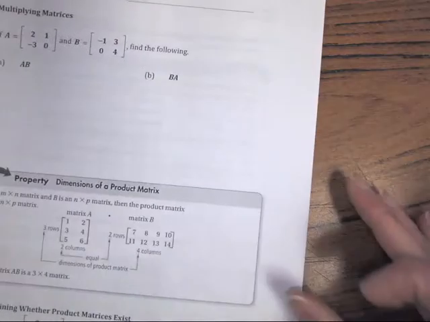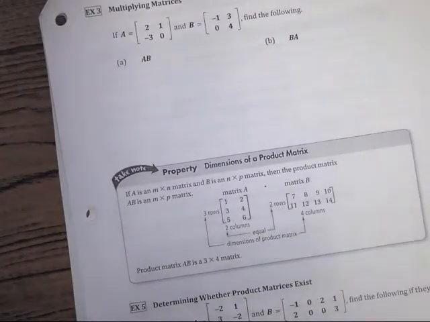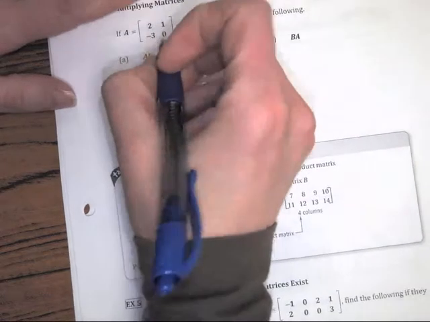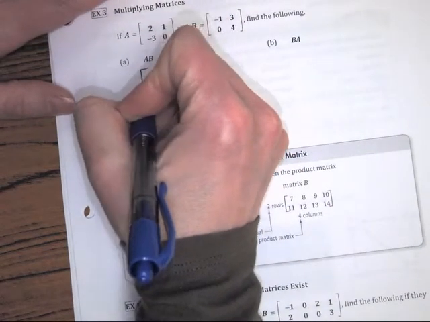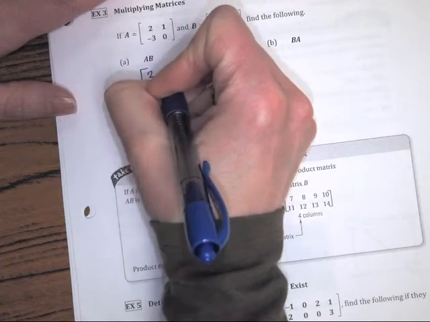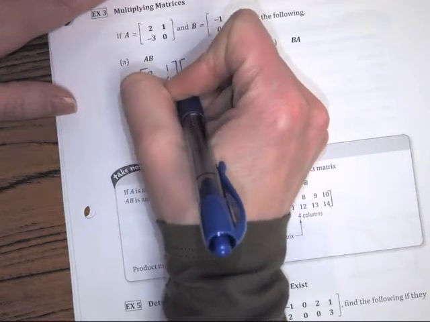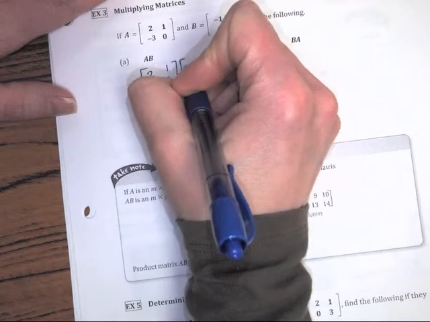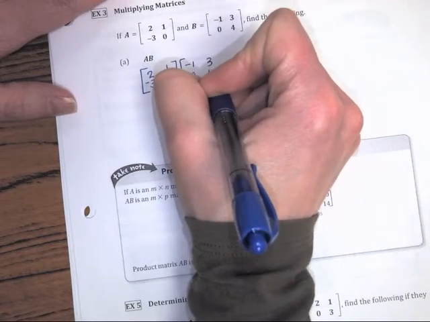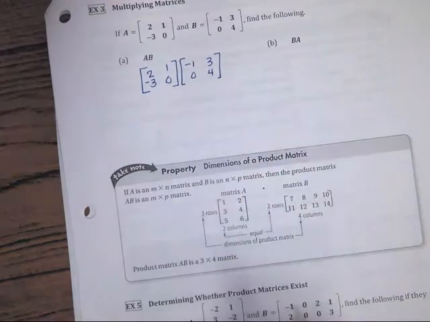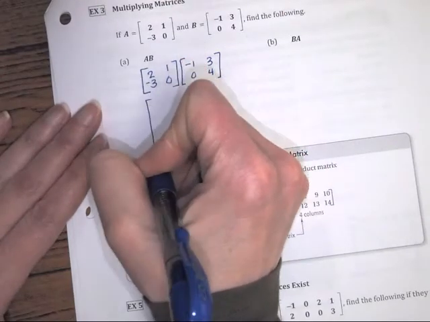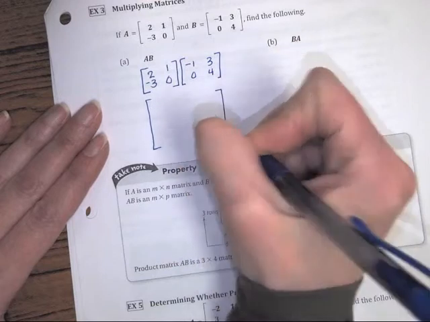So, let's go ahead and do this. All right? And let me tell you something. When you do this, matrix multiplication is not commutative. If you multiply in a different order, you're going to get a different answer. All right? So here's what we've got. A times B means this. Okay. Let's give ourselves a nice big, this is just a 2 by 2 matrix here.